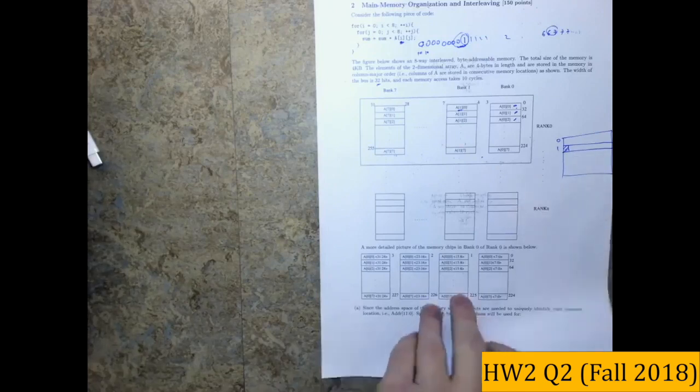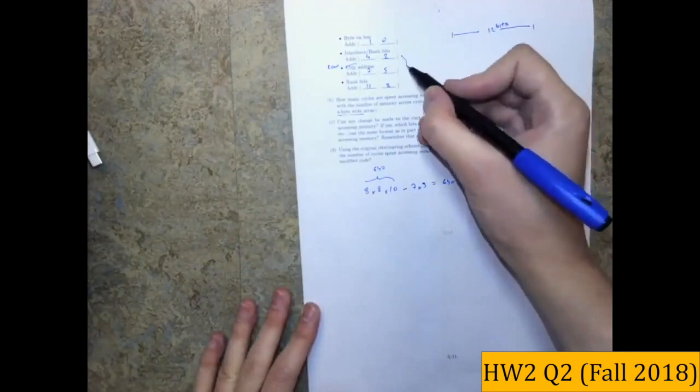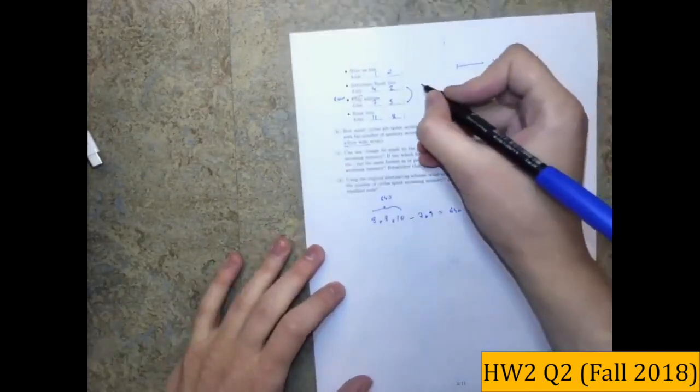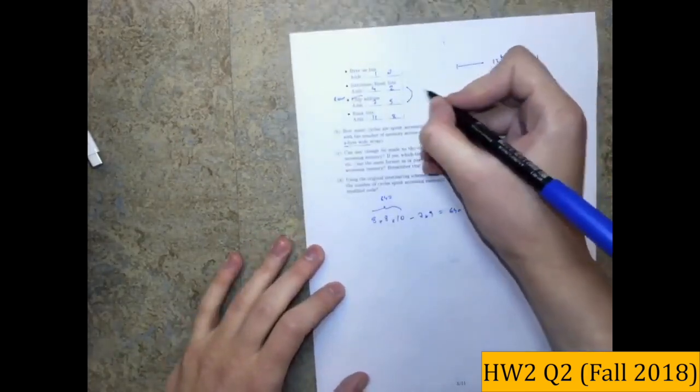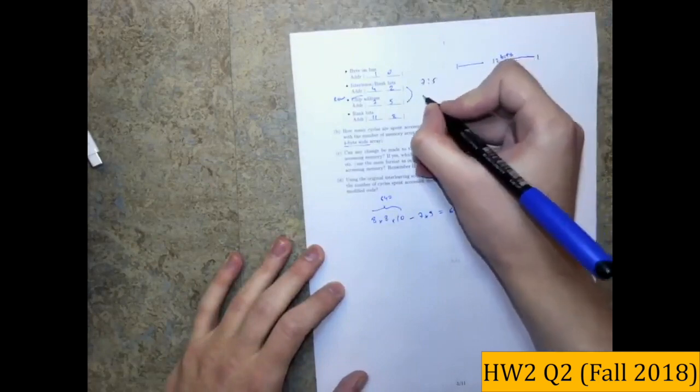So what we can change in the scheme to solve this problem is to swap the bank bits and row bits. Both are 3 bits. So if we do this 7 to 5 and this 4 to 2, then the problem is solved.